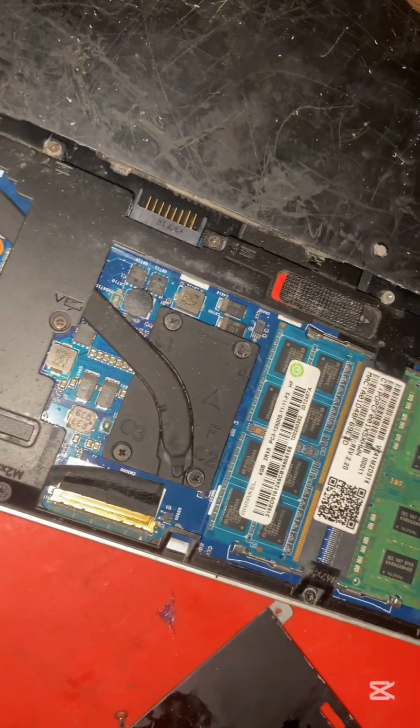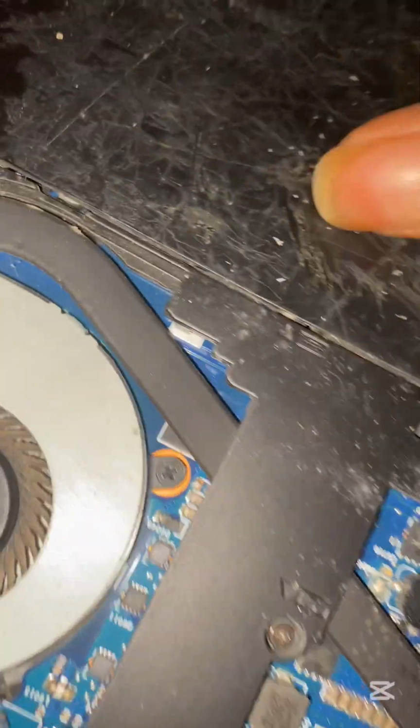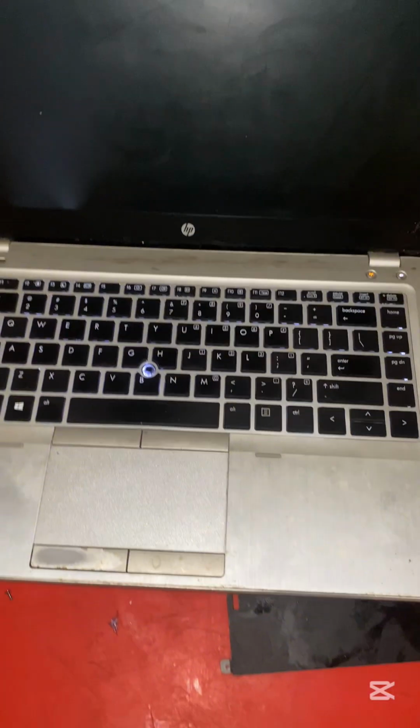Slot the RAM back carefully so that none of the chips will break. Then try to test the system. When you are done, you couple back the system and check if it's turning on.